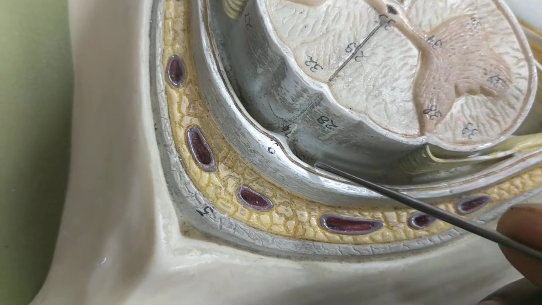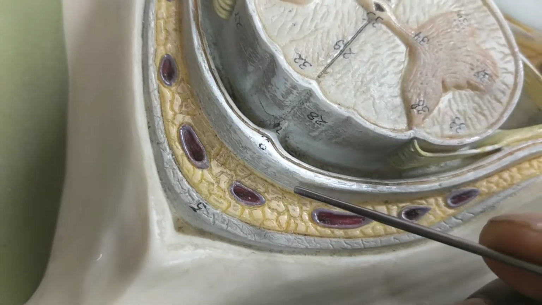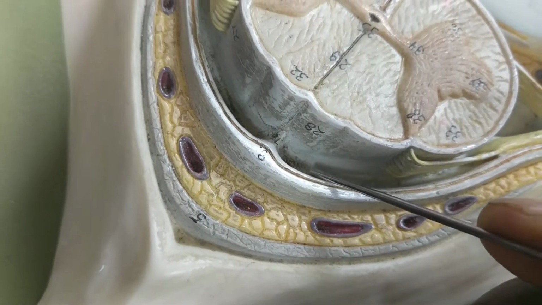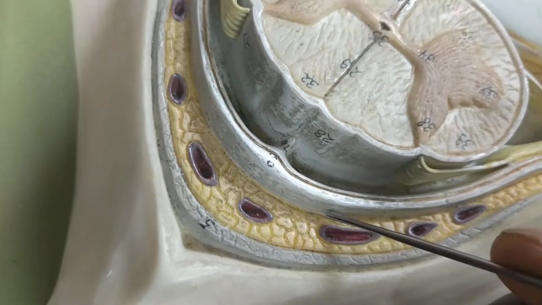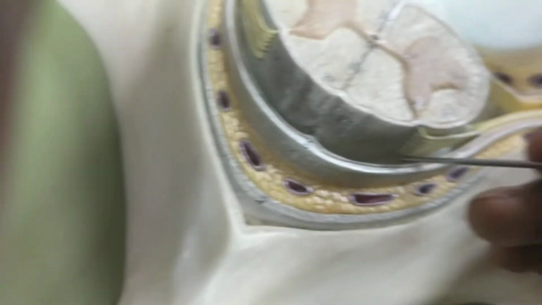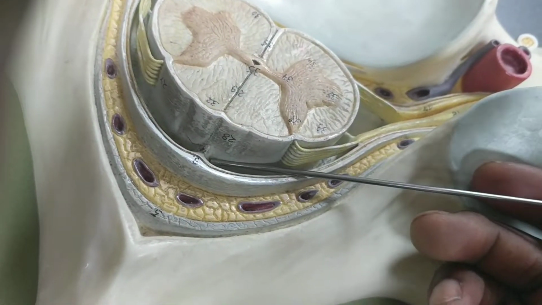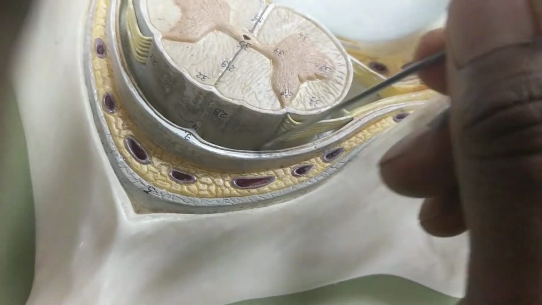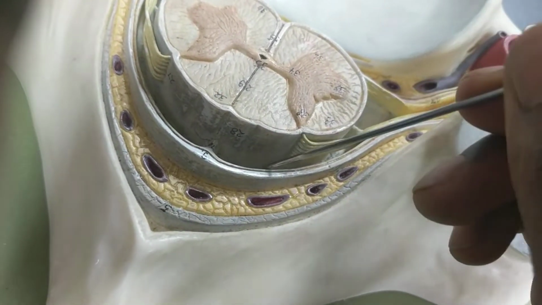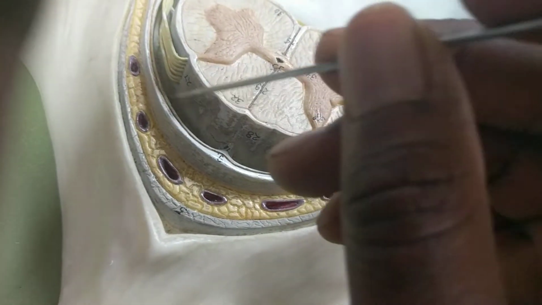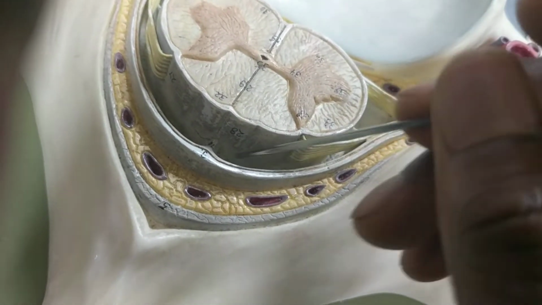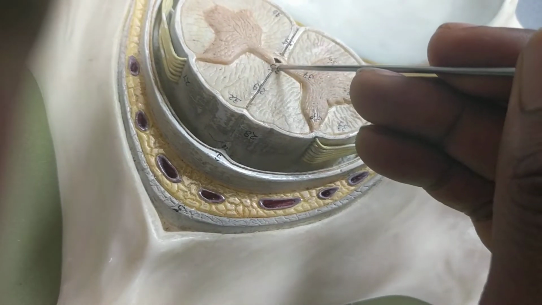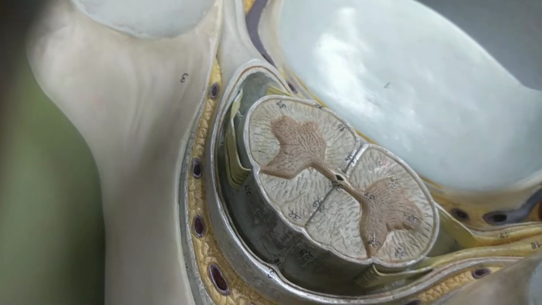So dura mater, arachnoid mater, pia mater. Oops, there you go. Right. And where I have my probe, this space is called the subarachnoid space, and cerebrospinal fluid flows within this structure. So cerebrospinal fluid is here, and it's actually in the central canal as well. Okay.